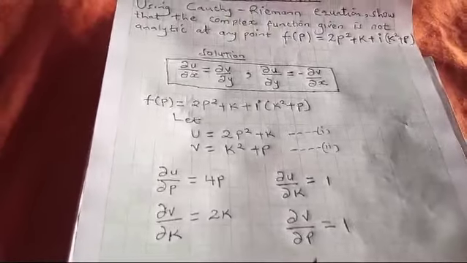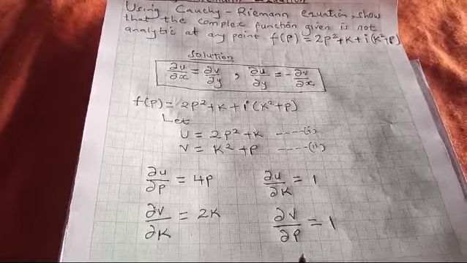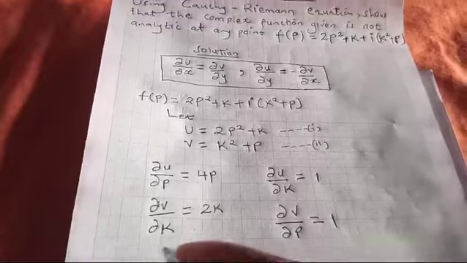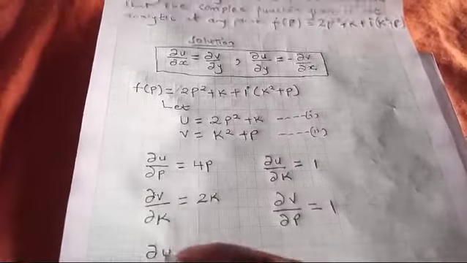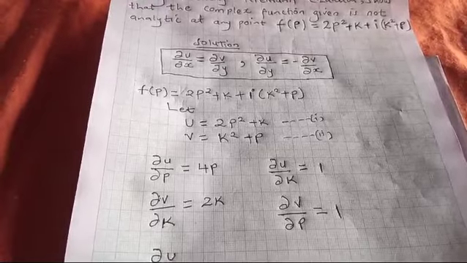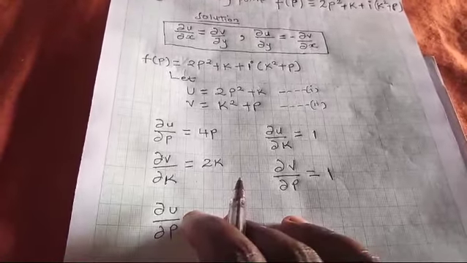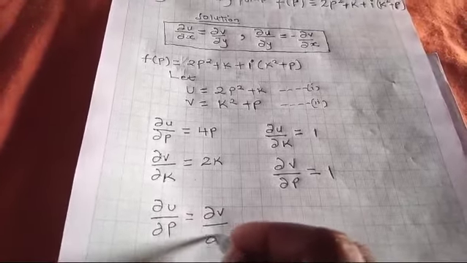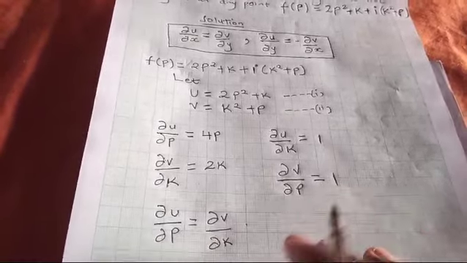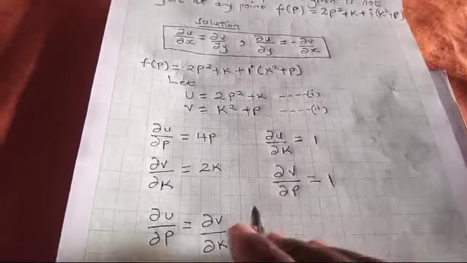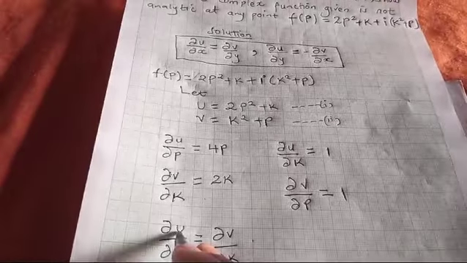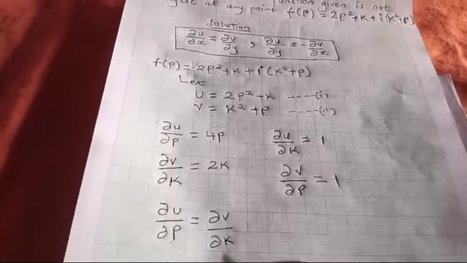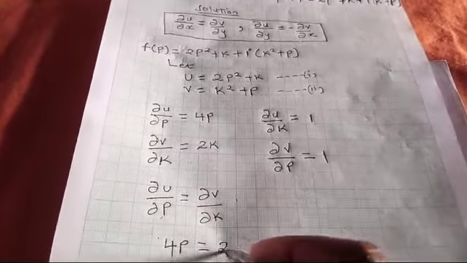So let us check whether the criteria is met for this function to qualify to be called analytic. Let's see whether the derivative of u with respect to p is equivalent to the derivative of v with respect to k. When we check this, you will find out that the derivative of u with respect to p is 4p, and that of v with respect to k is 2k.